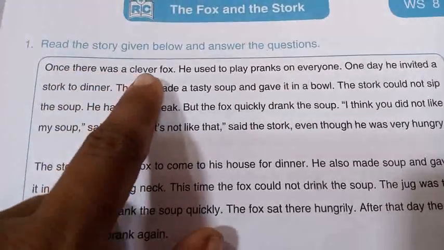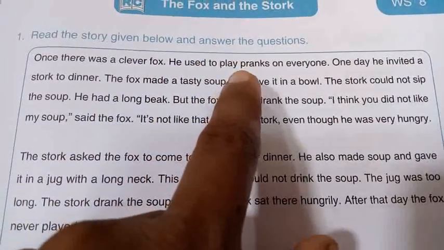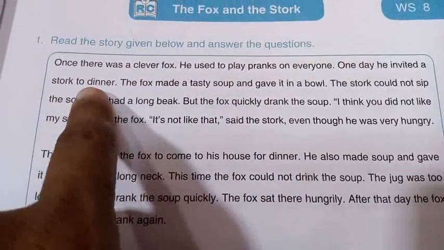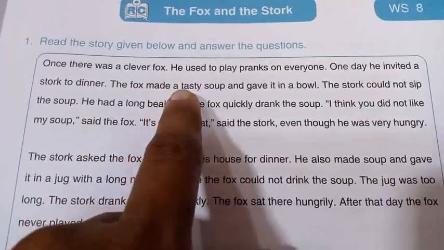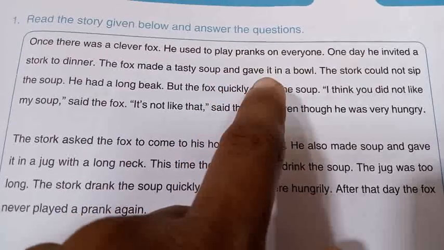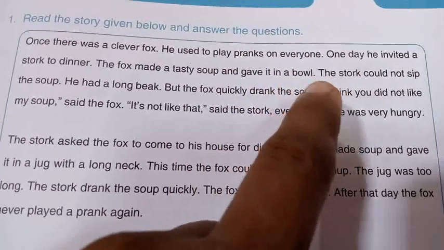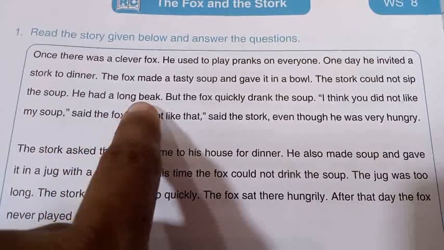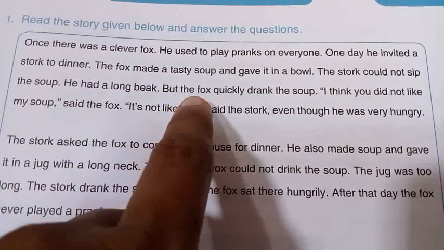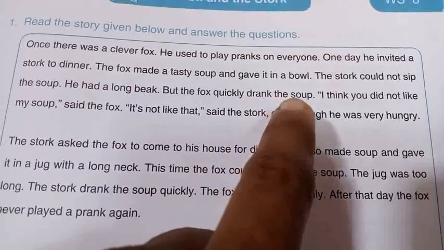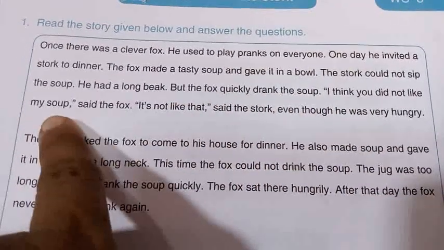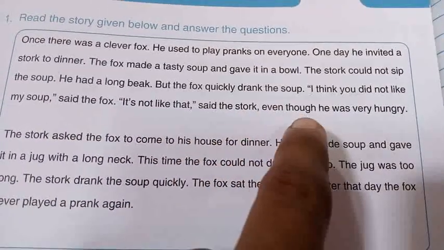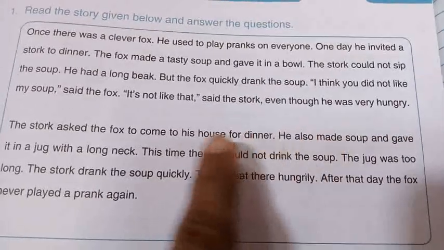Once there was a clever fox. He used to play pranks on everyone. One day he invited a stork to dinner. The fox made a tasty soup and gave it in a bowl. The stork could not sip the soup. He had a long beak. But the fox quickly drank the soup. "I think you did not like my soup," said the fox. "It is not like that," said the stork, even though he was very hungry.